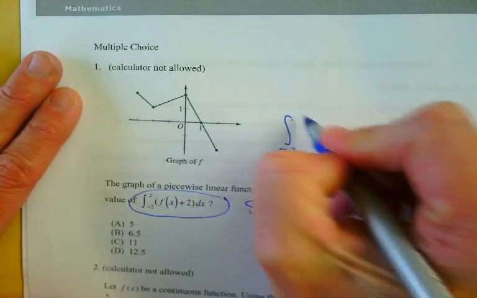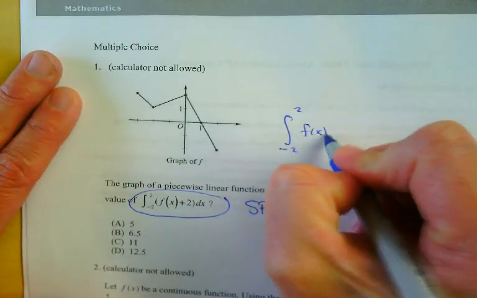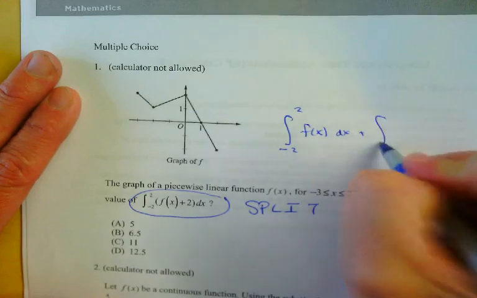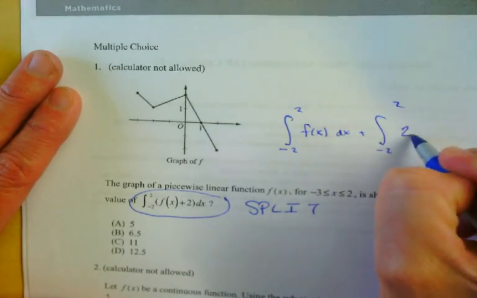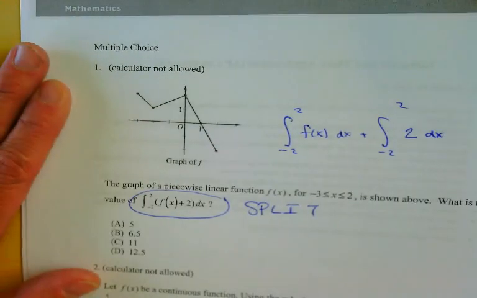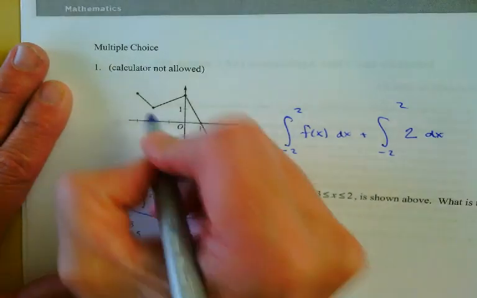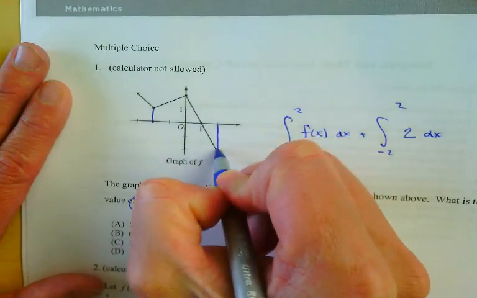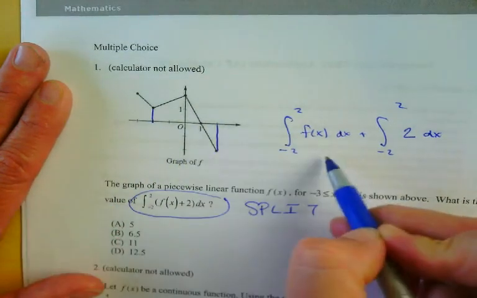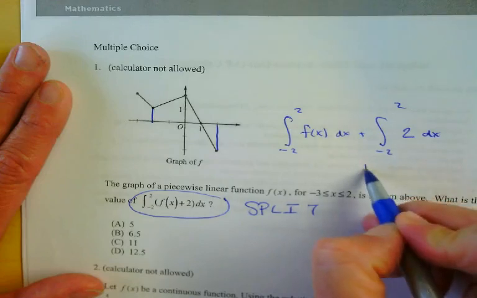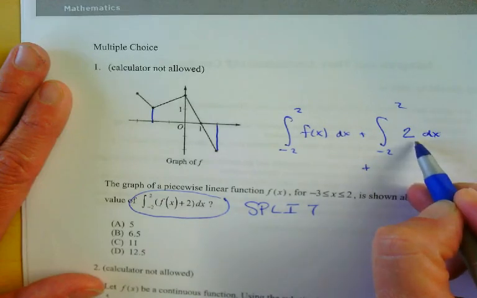So we have to integrate from -2 to 2 of just f of x, and then we have to add on to that the integral from -2 to 2 of just 2. Because again, f of x deals with the picture, 2 does not. So -2 to 2, I'm looking for that area. Visually, you're looking for that area, and then you're going to have to integrate 2 by hand.